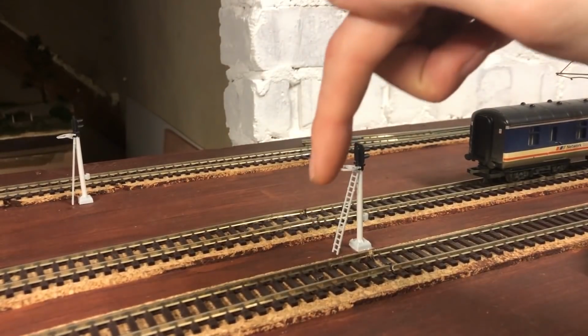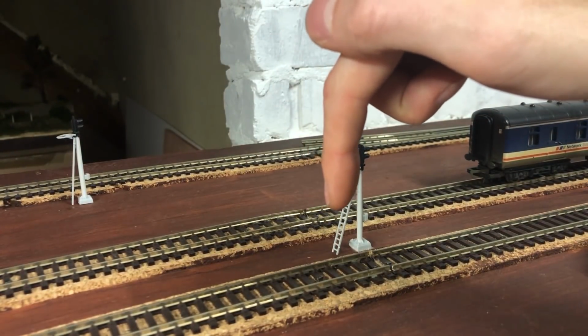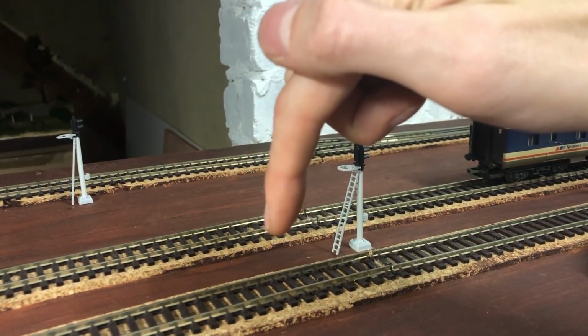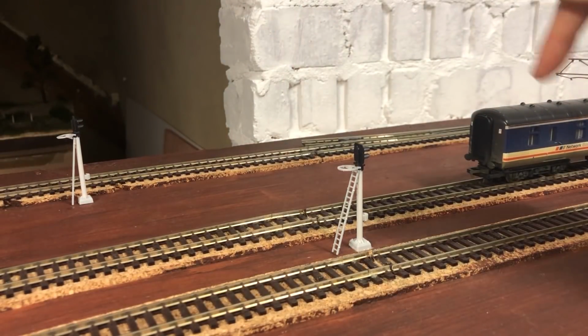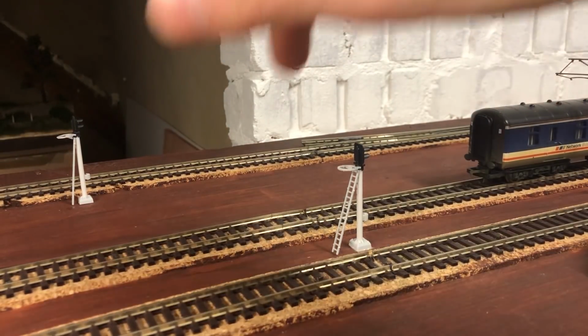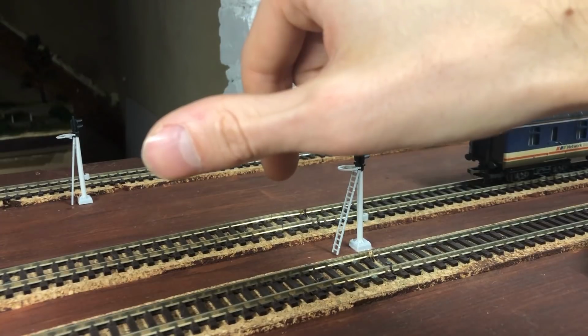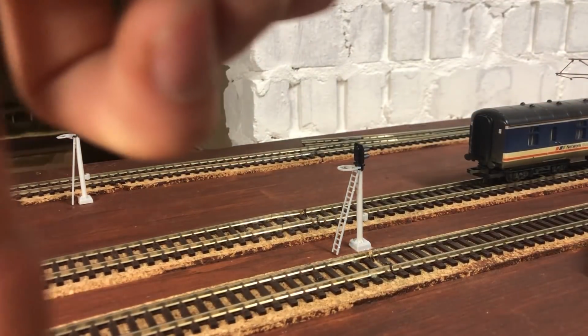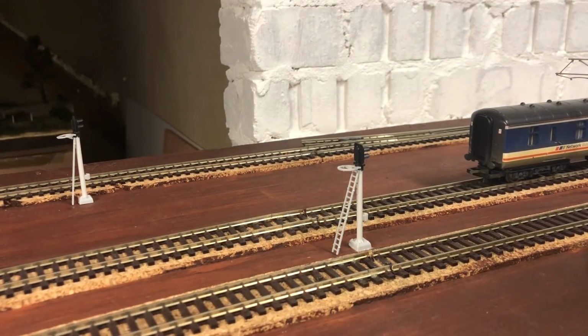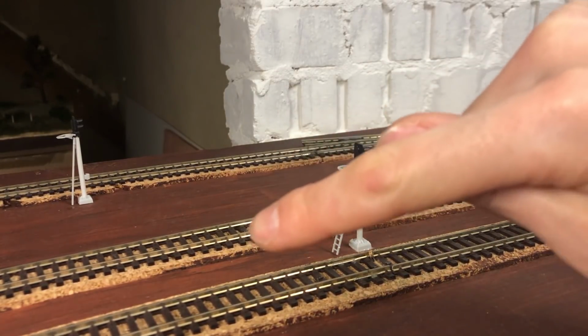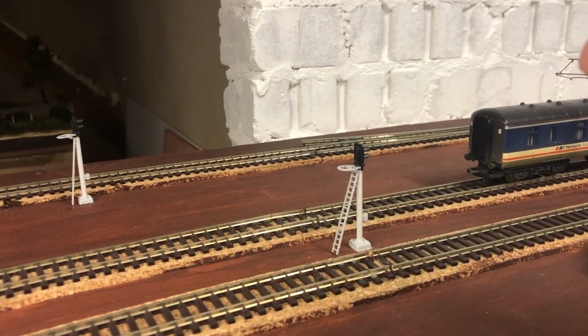You see this cut in the track? That's one block, and that's another block there. So say if this 50 carriage was overhanging that block, even quite a bit, the train could come and hit the back of it. But because there's 10k resistors in there, it knows that there's still something in that block, and it won't allow anything to come in behind it.